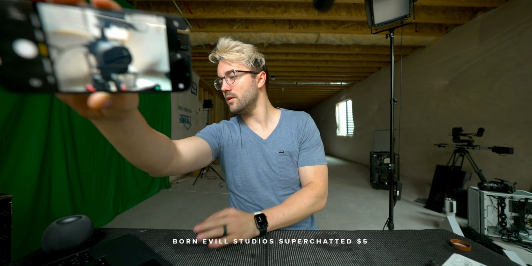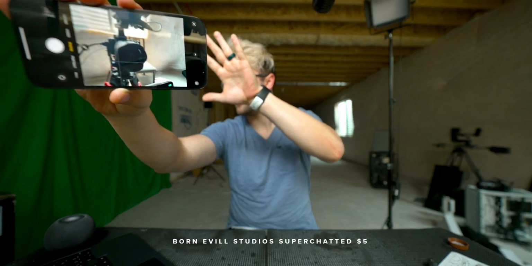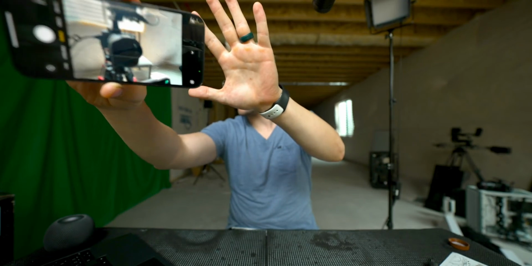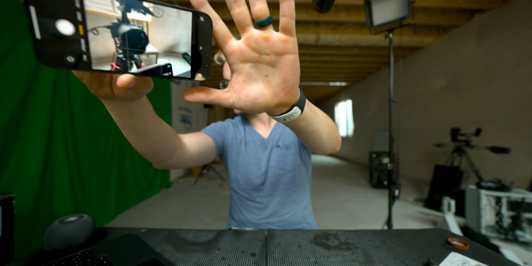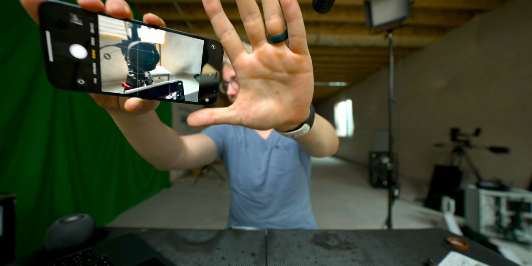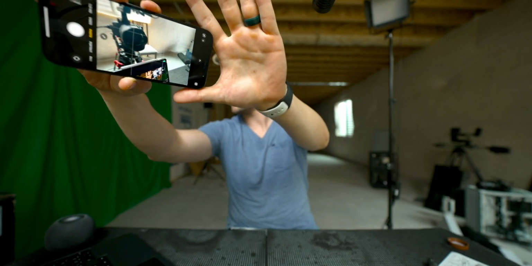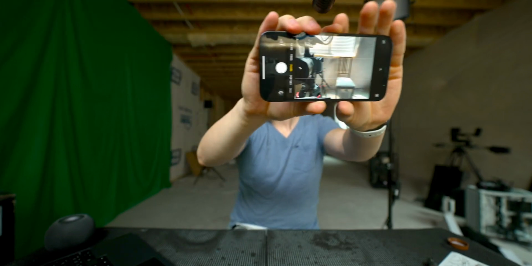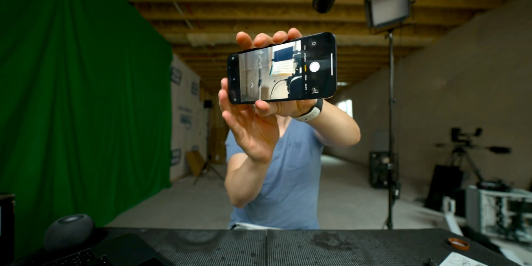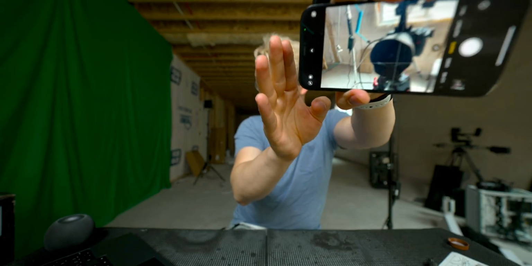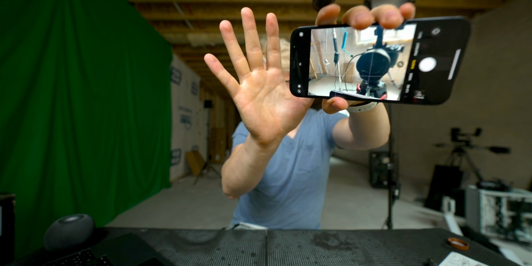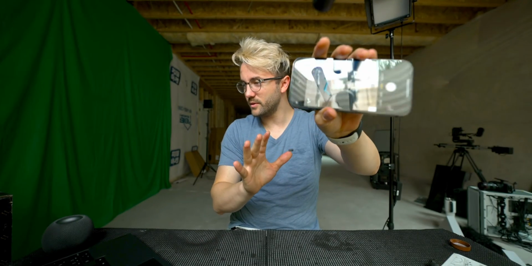Can you see that at all? Hold on, let me cover my face. There we go. Trying to make my phone in focus here. You can kind of see. Whatever. With this big old microphone on it, by the way.